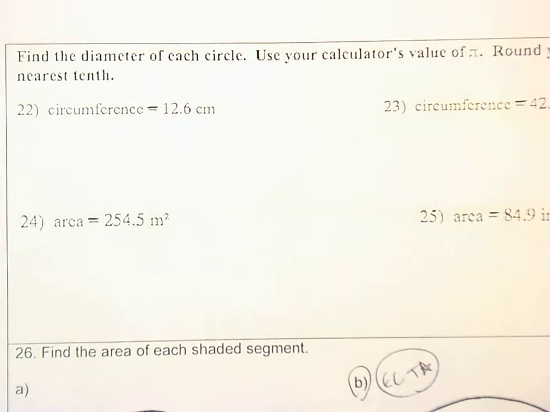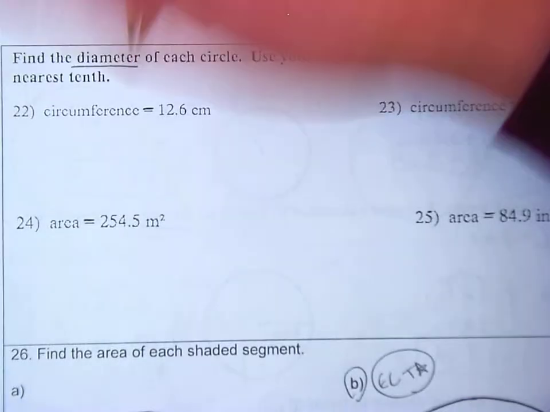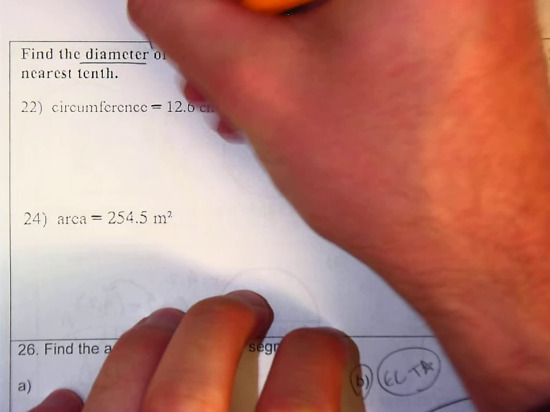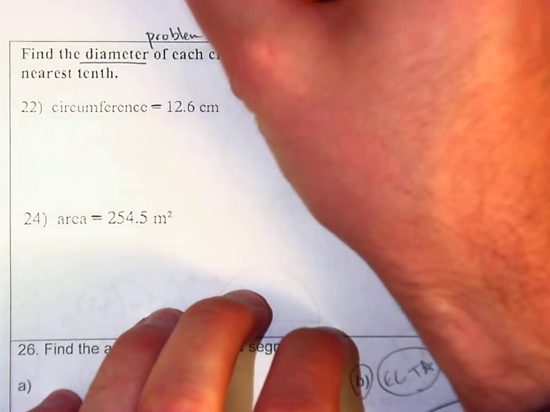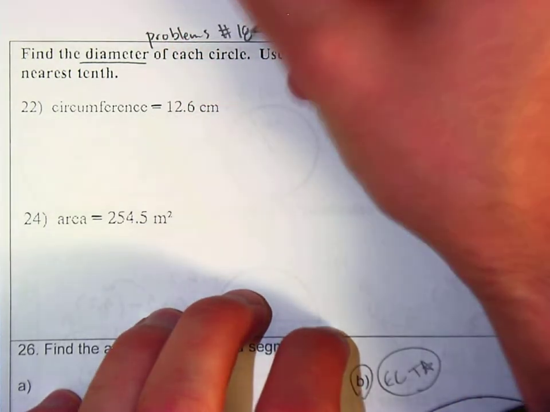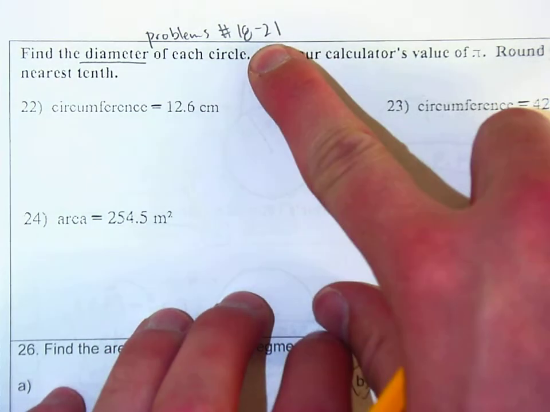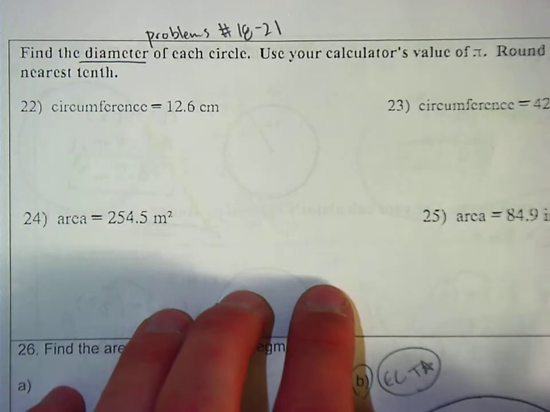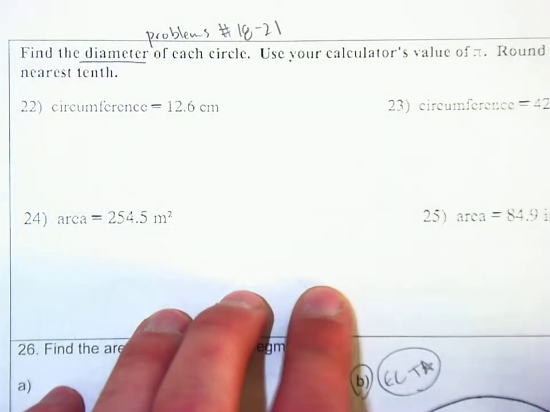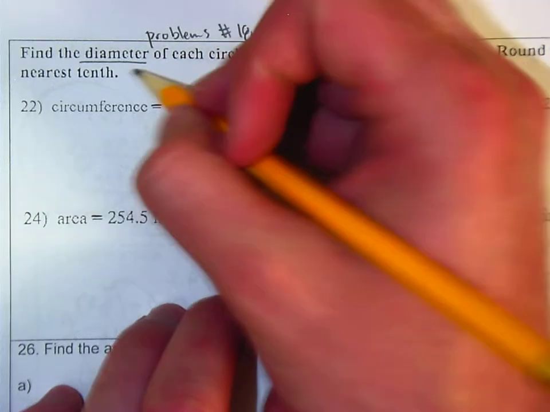All right, and 22 through 25 are a lot like problems 18 through 21. So if you haven't watched that video, problems number 18 through 21, they're really similar. If you had no problem with these numbers, then you'll be fine here because we're just gonna add one more step. Here they want us to find the diameter.